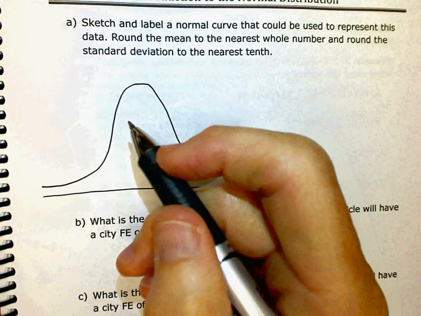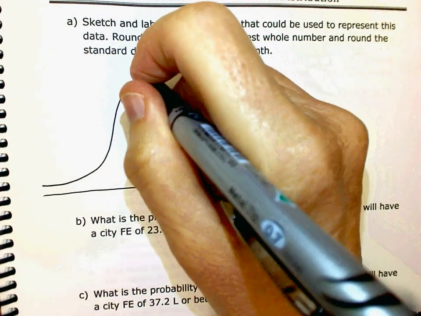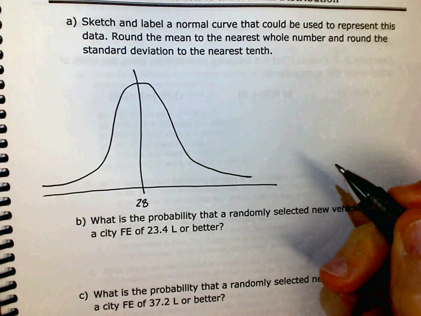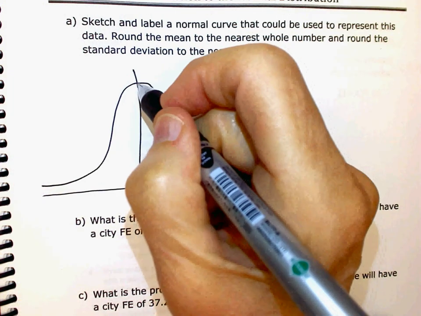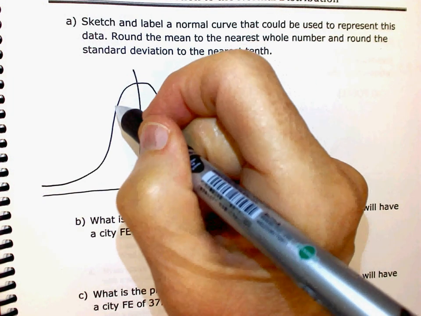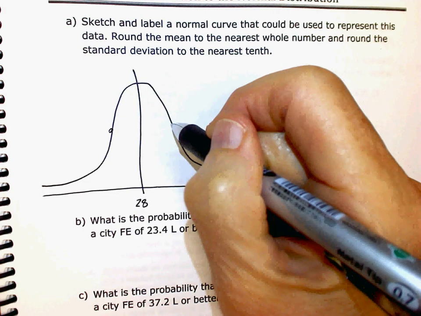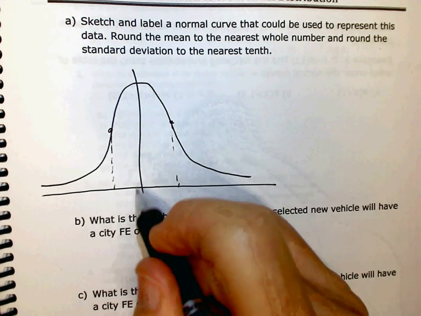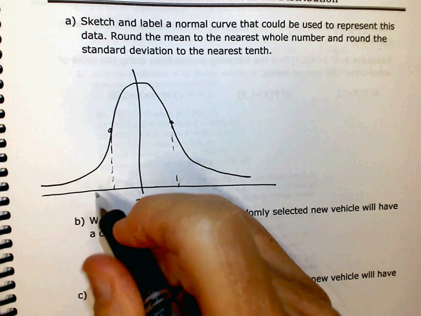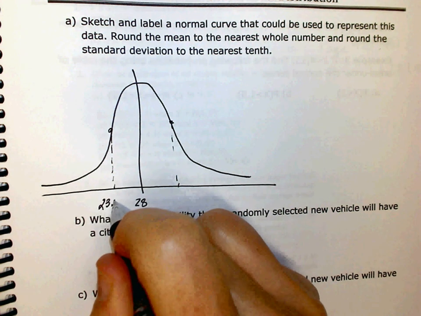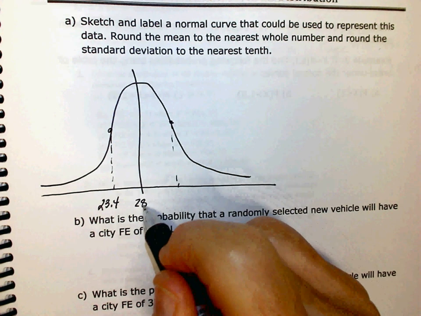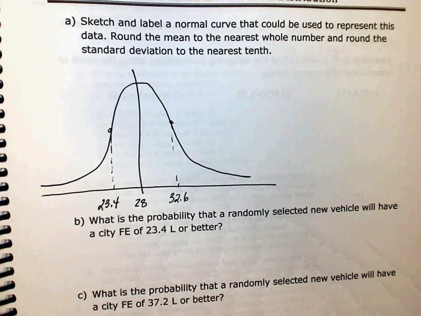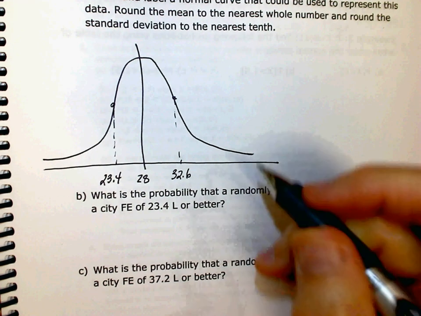Okay, so this is our mean. Our mean was 28, agreed? So right at the inflection point where it curves down and then curves up, that's where our first standard deviation is. So we go 28 minus 4.6 is 23.4, and 28 plus 4.6 is 32.6. And this is liters per 100 km.